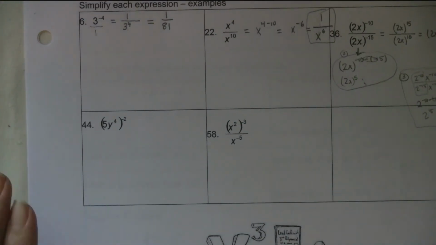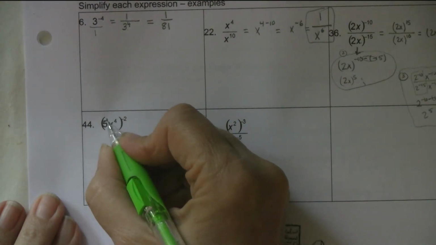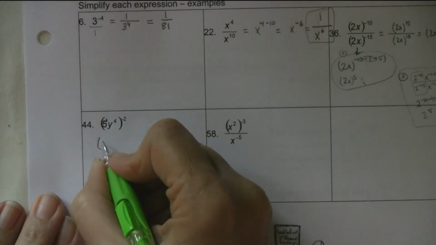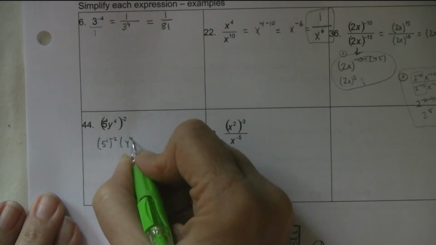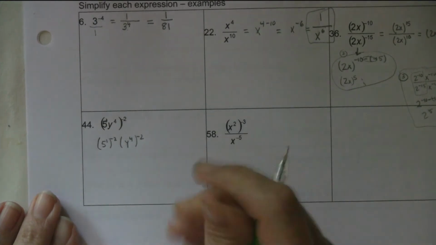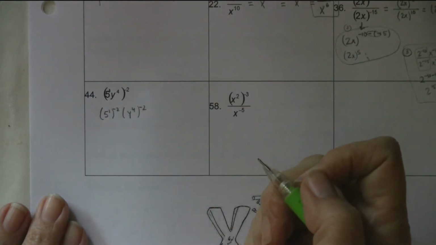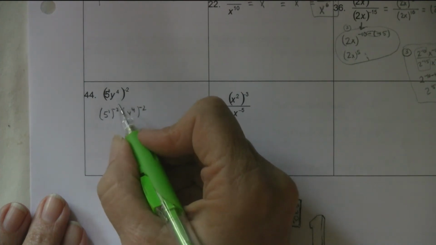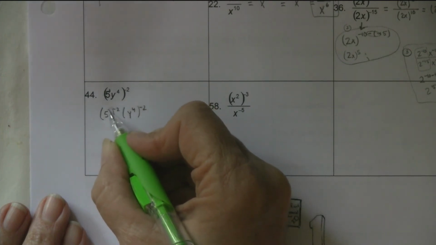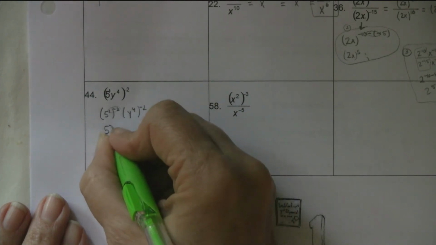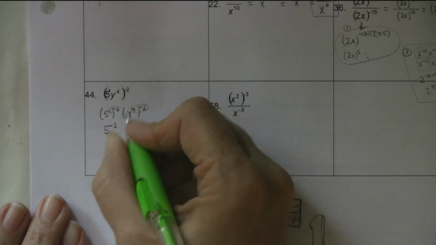Okay, so this one, I'm looking at my exponent negative 2, and I probably would use the product to a power rule, and I probably would put an exponent 1 here, just so you can see something. So this would be 5 to the 1 raised to the negative 2, and this would be 4 y to the 4th raised to the negative 2. And do you guys remember that when you have 2 exponents acting on something, and there definitely was a 1 there, that they multiply. So this is 5 to the negative 2, and this is y to the negative 8.